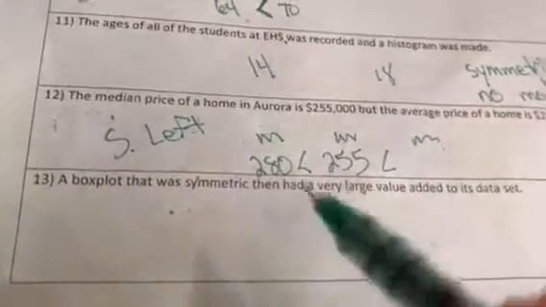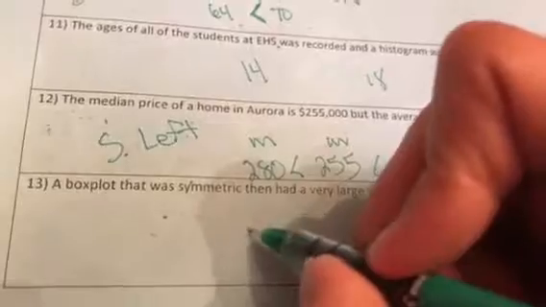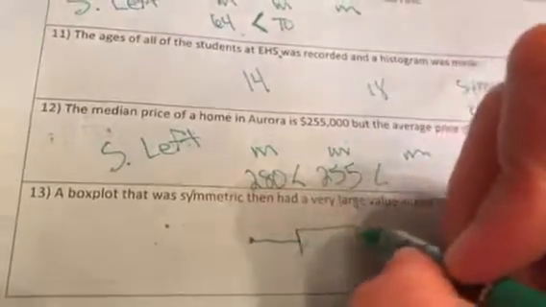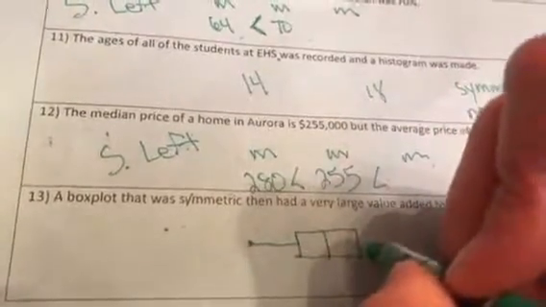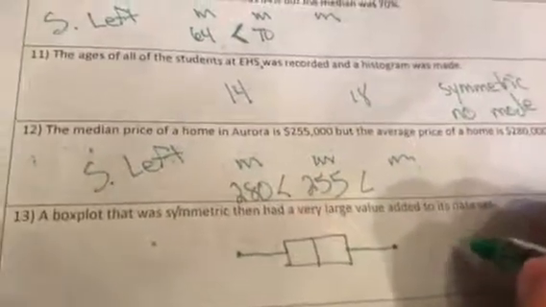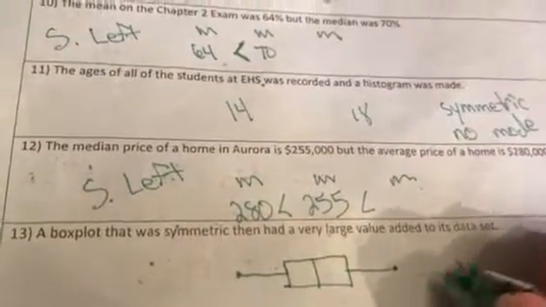And a box plot that was symmetric had a very large value added to it. So if I had my box plot, pretty symmetric, and then all of a sudden I add another point very large at the end, my max would go up, then it's going to be skewed right.